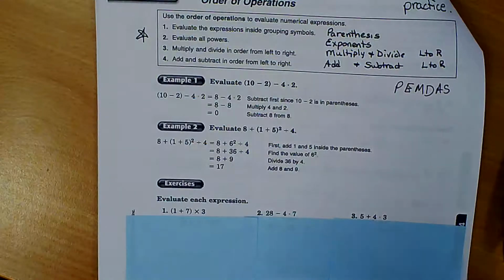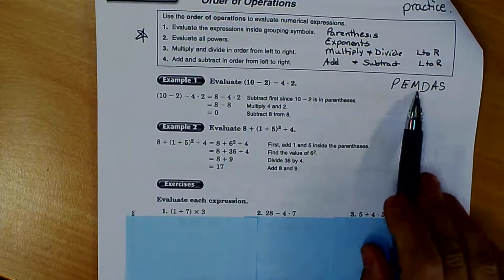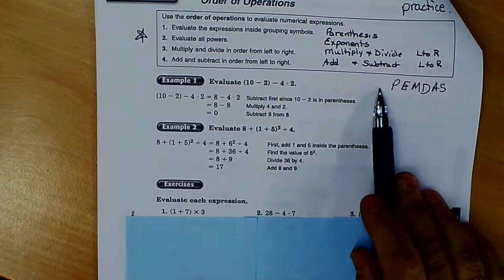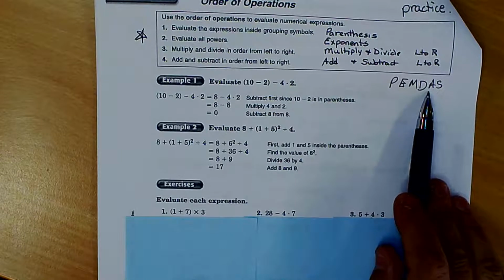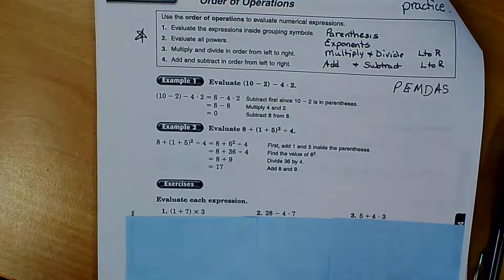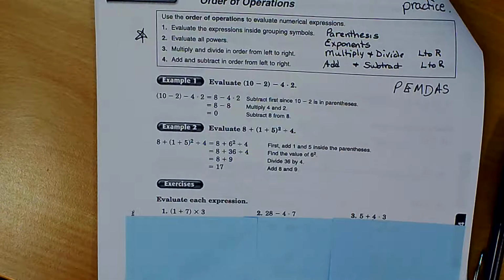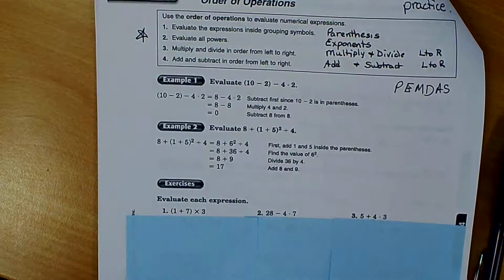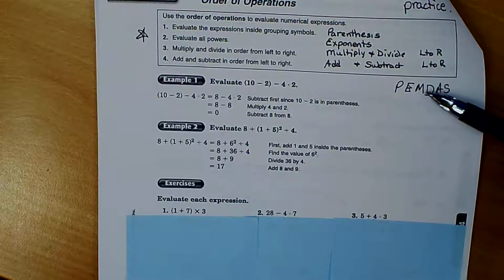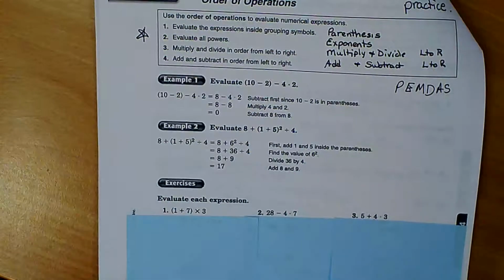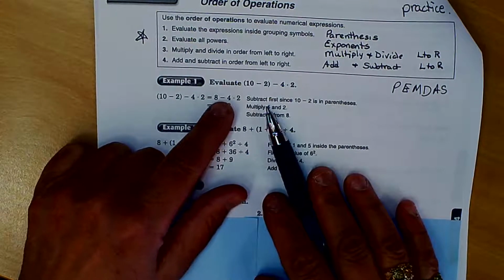A lot of times you'll hear people say, use PEMDAS. Okay, parentheses, exponents, multiply and divide, add and subtract. We also sometimes have people say, please excuse my dear Aunt Sally, to help them remember the order and the letters. Okay, example number 1.